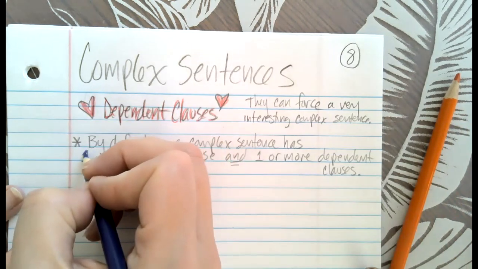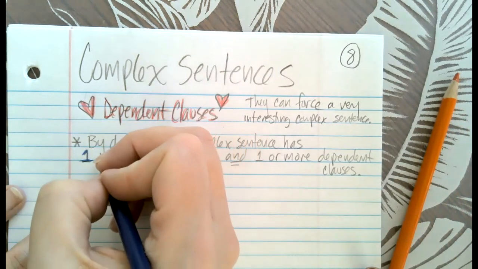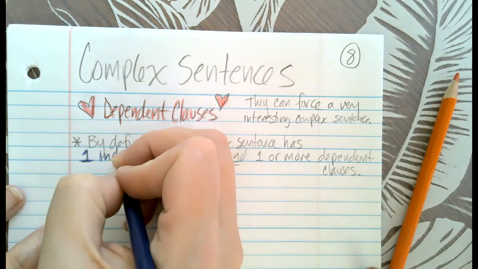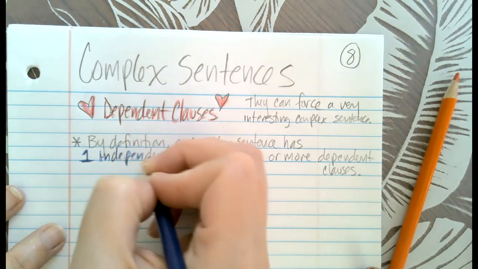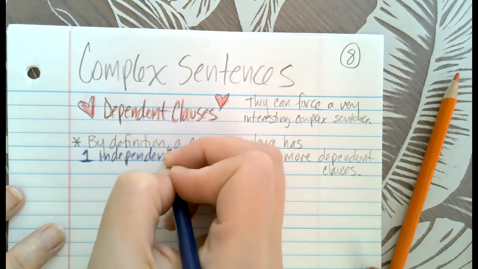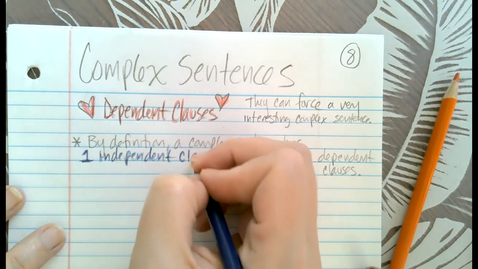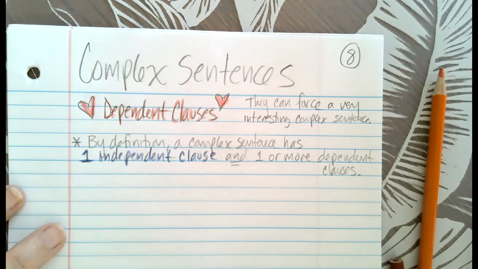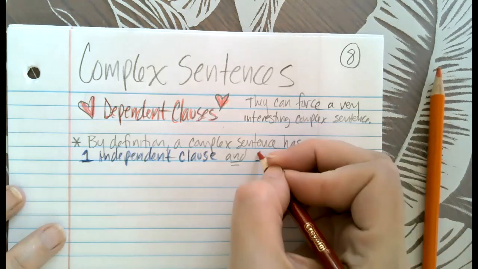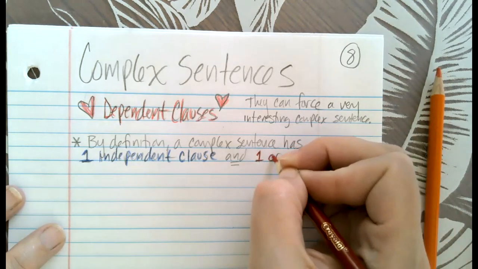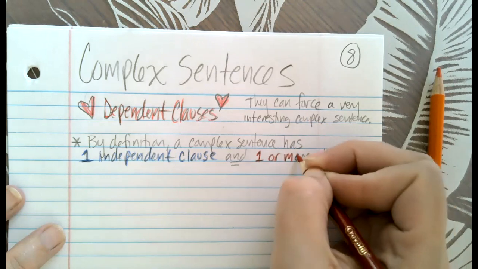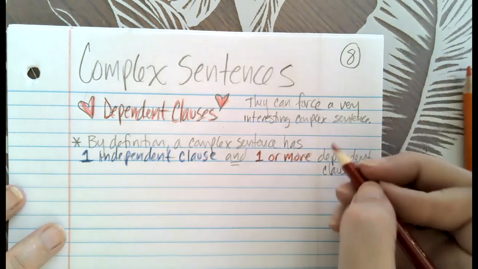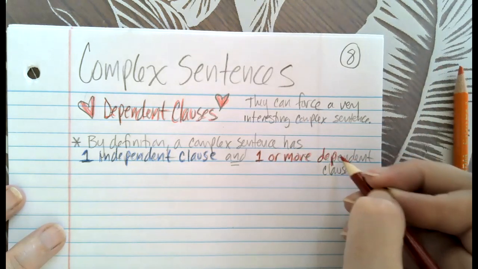Okay, so by definition, a complex sentence has one independent clause. We're going to turn this blue. Okay. And it has one or more than one. It has to have at least one dependent clause.